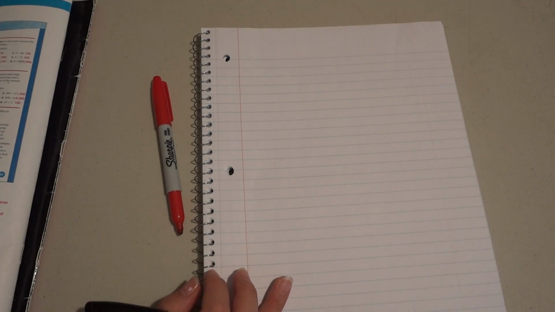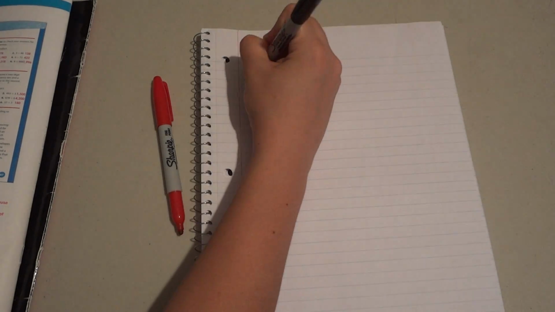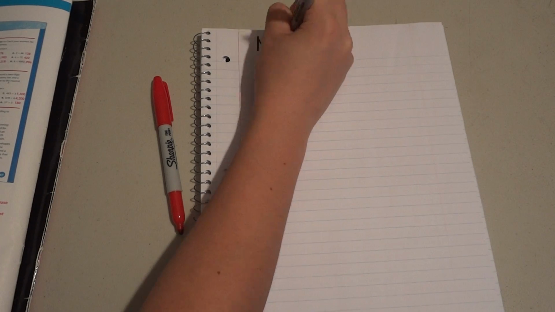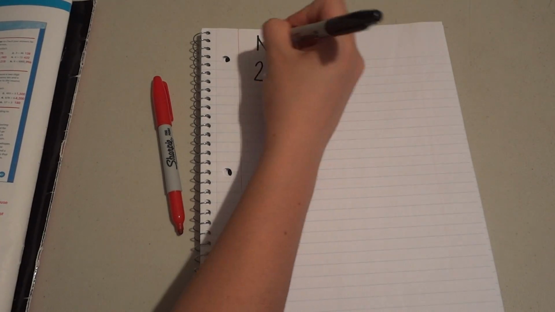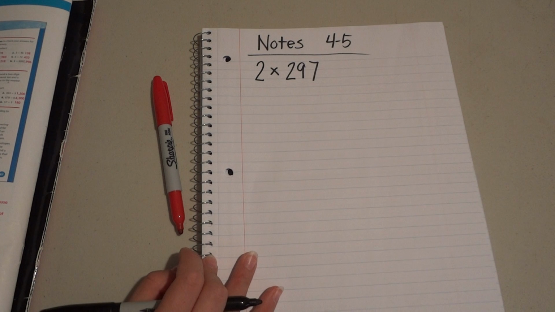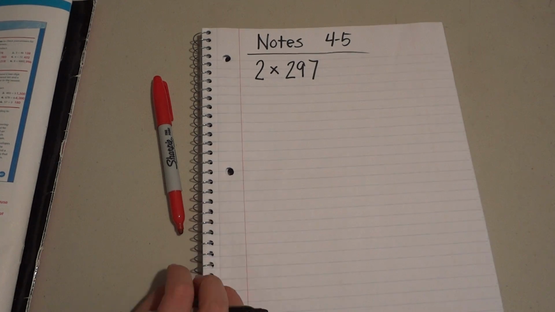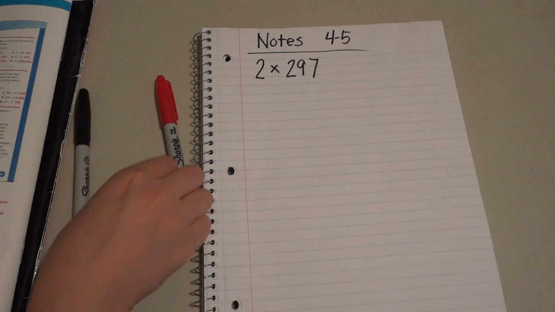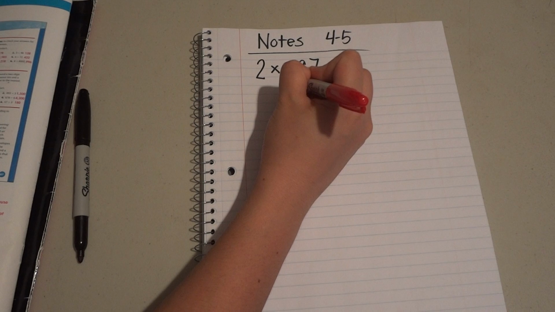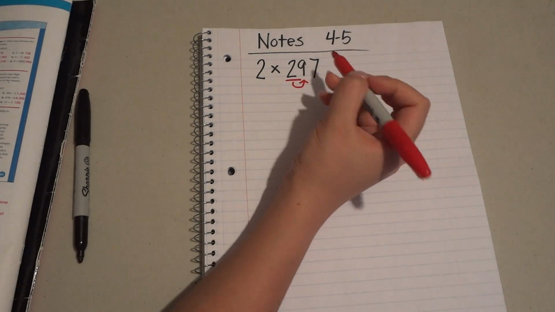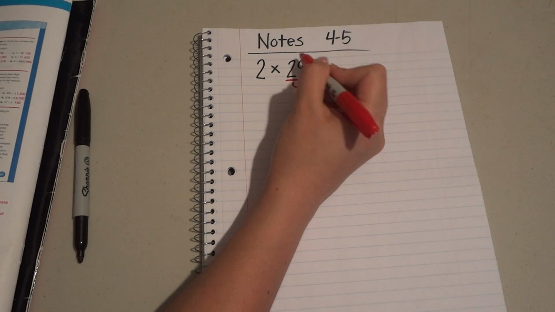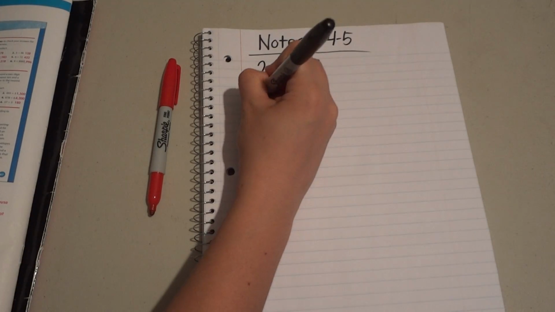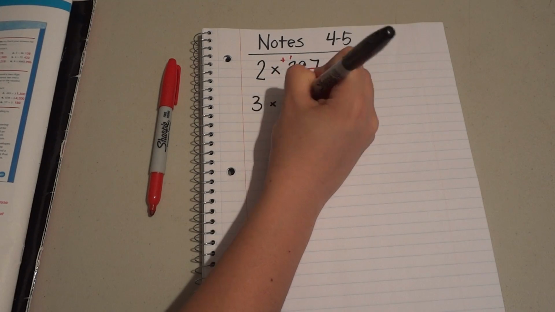Let's do 2 times 297. Remember, this is still notes. All right, 2 times 297. What do you have to do first? Round to the nearest multiple of 10. Find the place. Look to the right. 4 or less are out of sight. It's not 4 or less. It's 5 or more. It's a 9. So you have to add 1 more, and then those few are out the door. So you round it to 2 times 300.